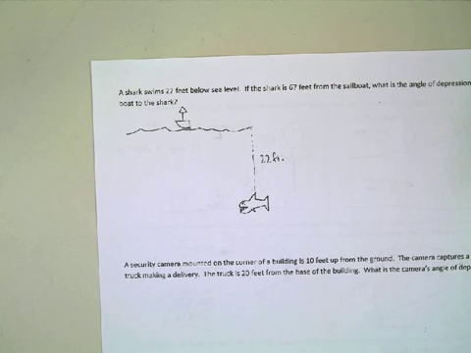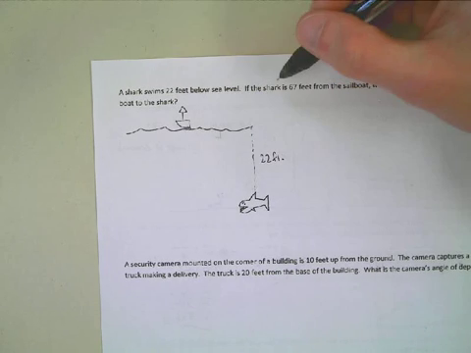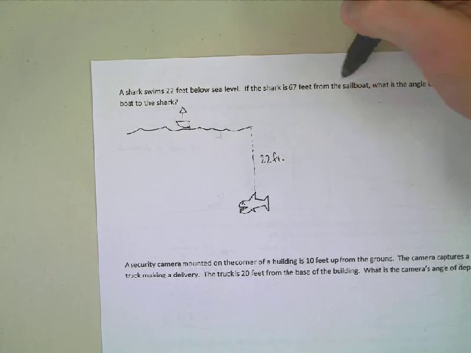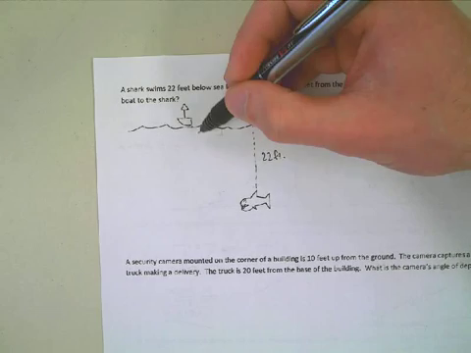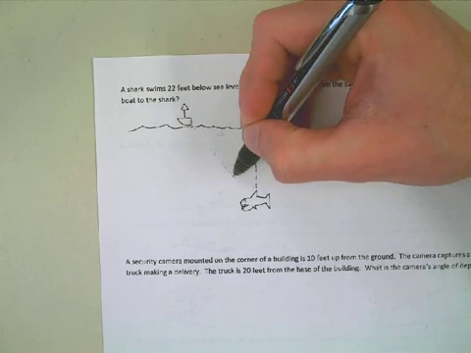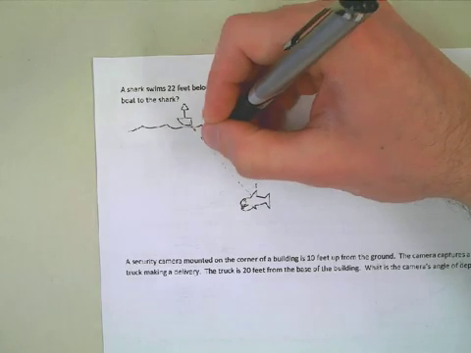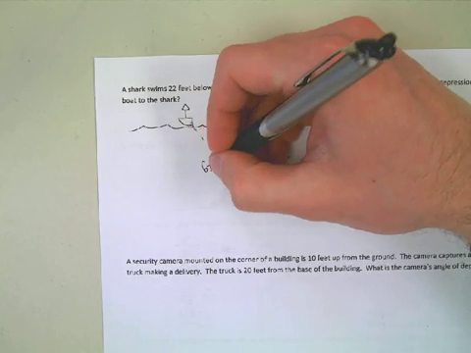Now, we're told also the shark is 67 feet from the sailboat. So that's the actual measurement from the sailboat to the shark. If we go from here to there, that is 67 feet, the direct distance from the shark to the sailboat.